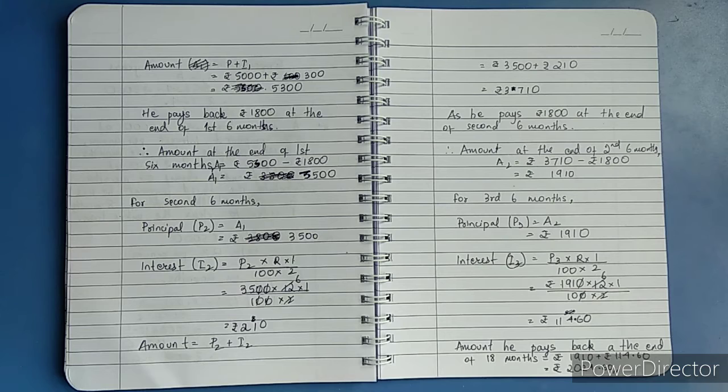Please attempt the first exercise, all the questions. These are the 4 types of questions that you will have in your first exercise.